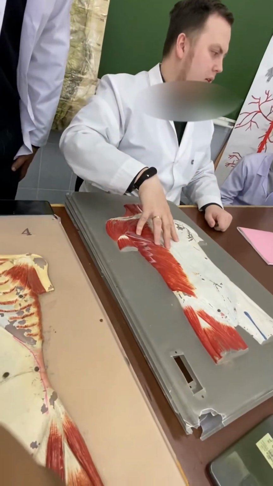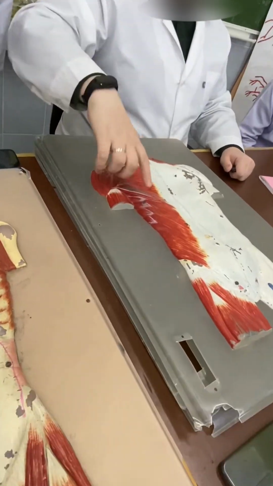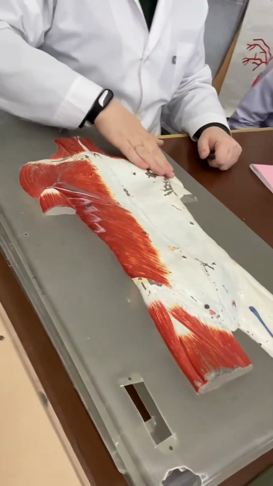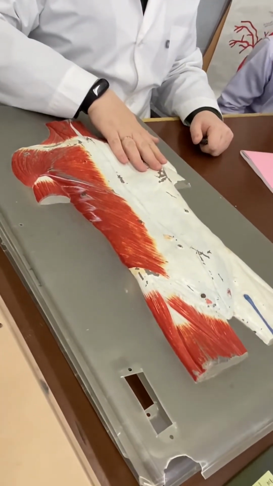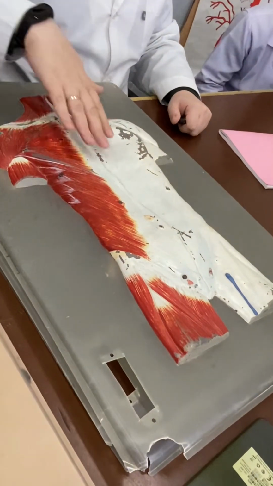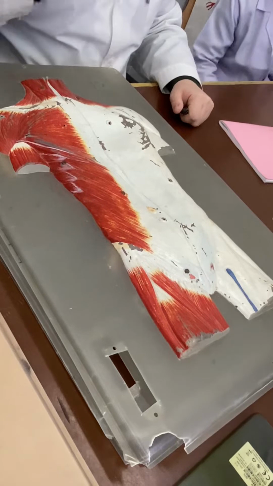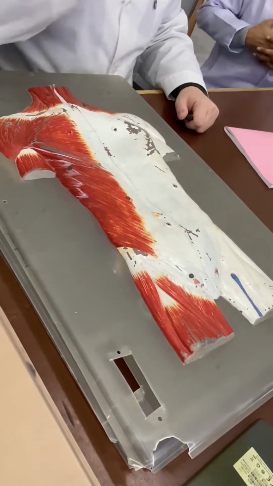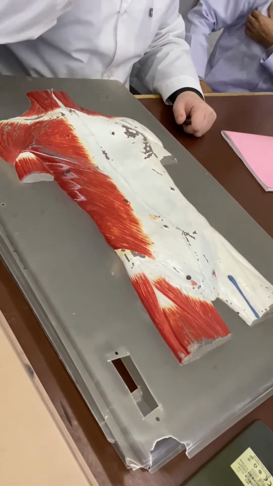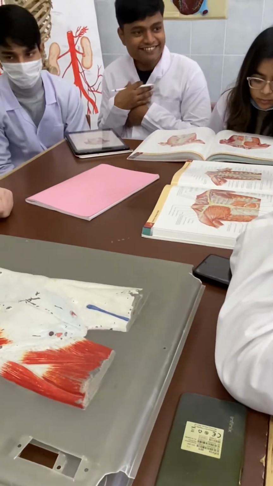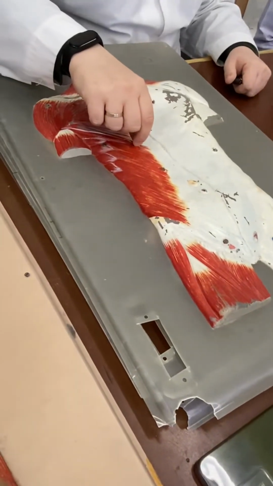Superficially, we will find 4 muscles. So the most superficial one. Here we also have the fascia, the pectoral fascia, which covers all of this. And under the pectoral fascia, we will find the pectoralis major muscle. Yes, pectoralis major muscle, it is in here. And it also consists of 3 parts: clavicular part, sternocostal part, and abdominal part.